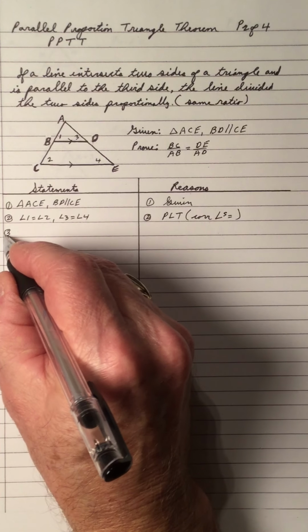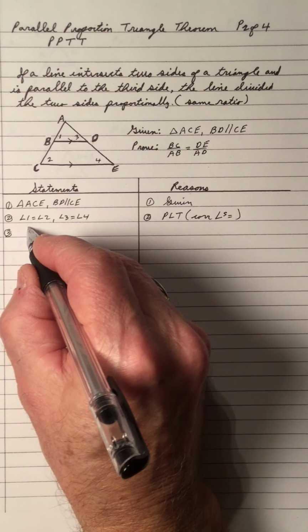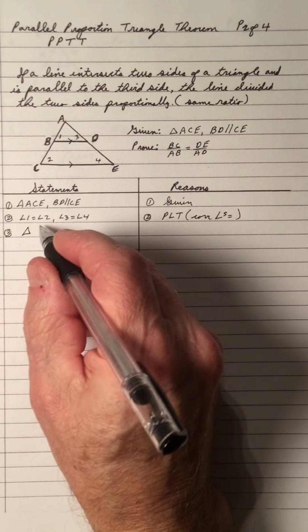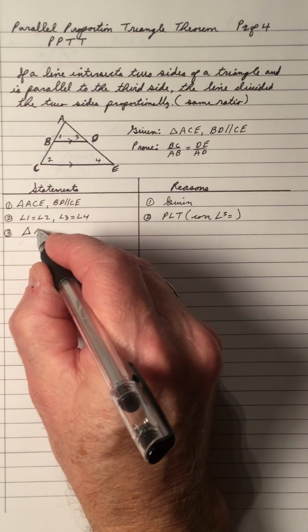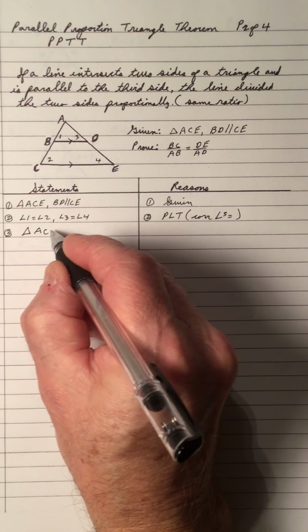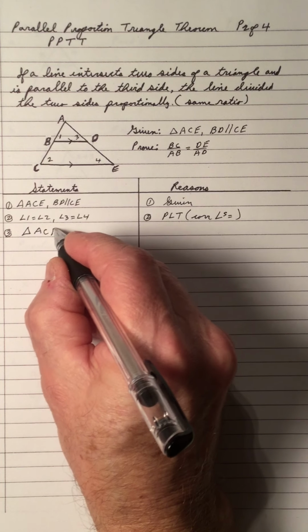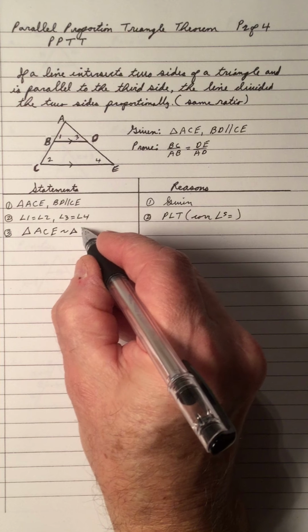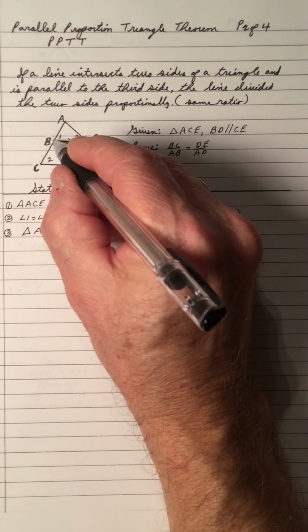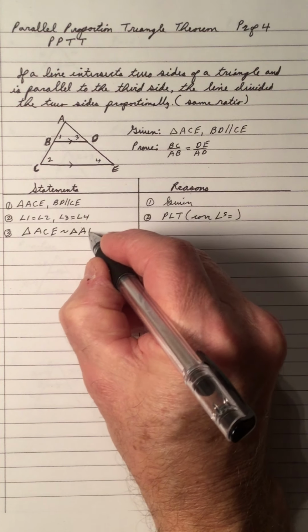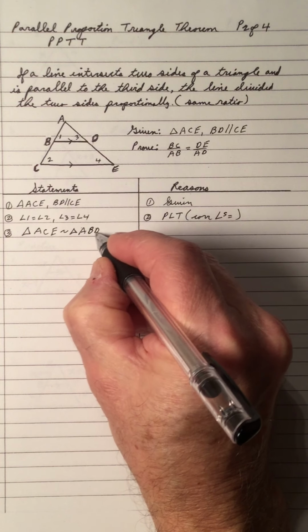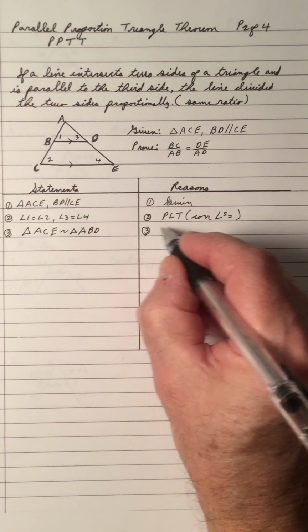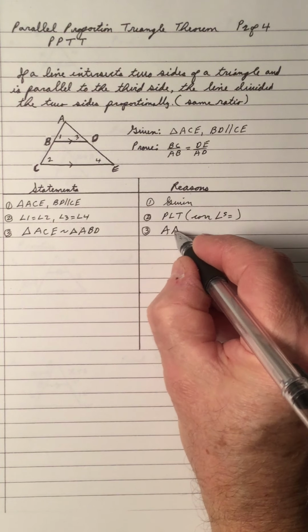And based on having two pairs of angles equal, we have triangle ACE similar to triangle ABD. And that's what we call AA similarity.